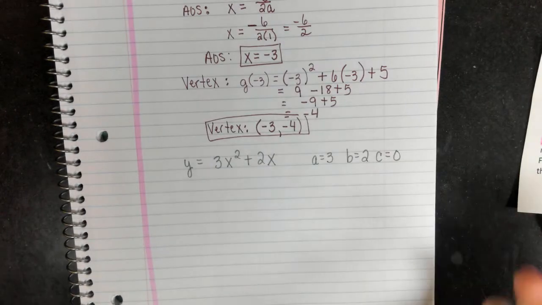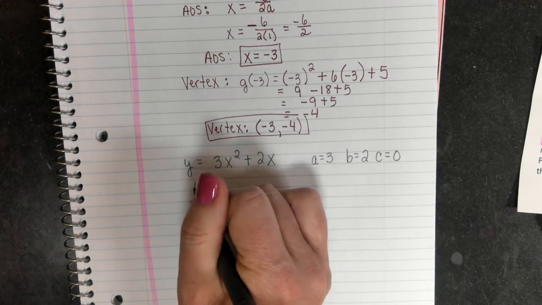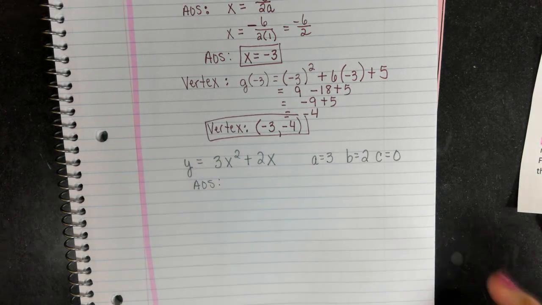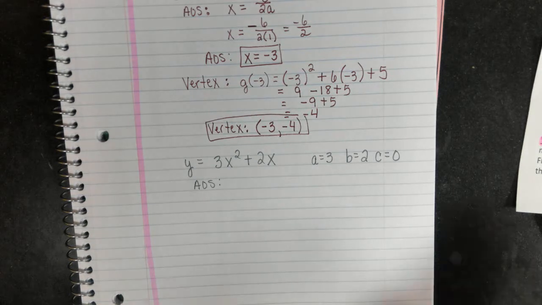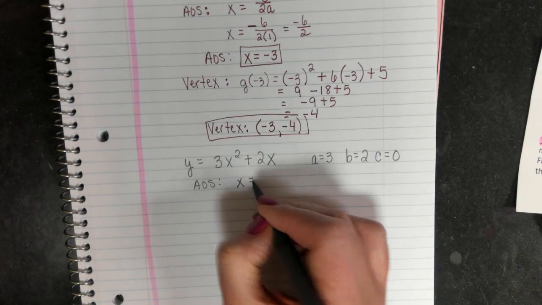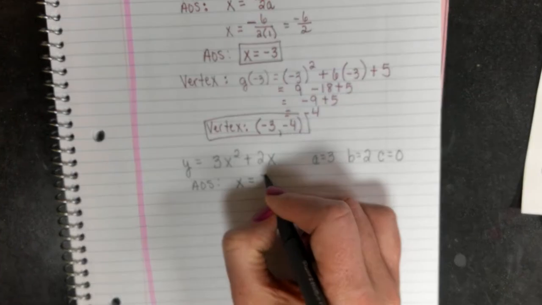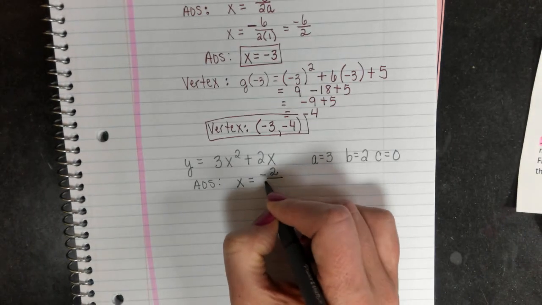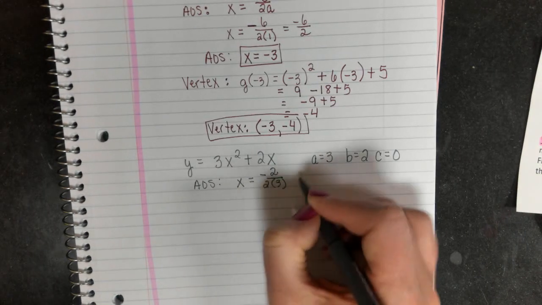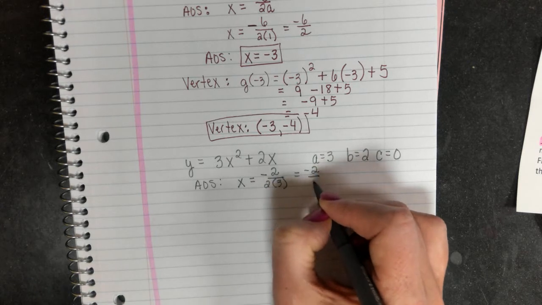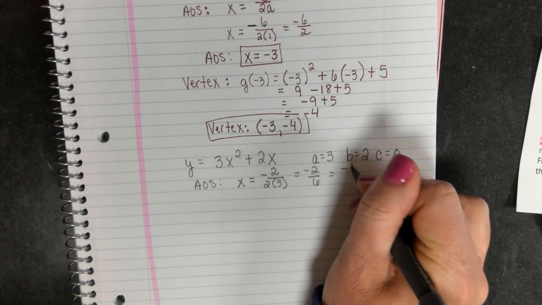It's kind of irrelevant for finding the axis of symmetry. We don't really need it, but it's important to know. Okay, so we're going to say x equals negative b over 2a. So negative 2 over 2 times 3, negative 2 over 6, which is negative 1/3.